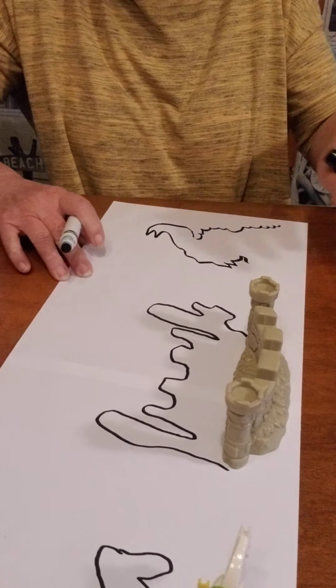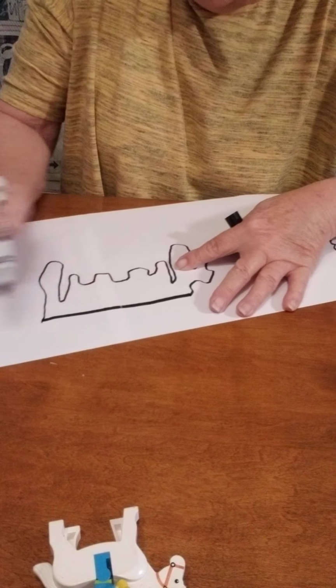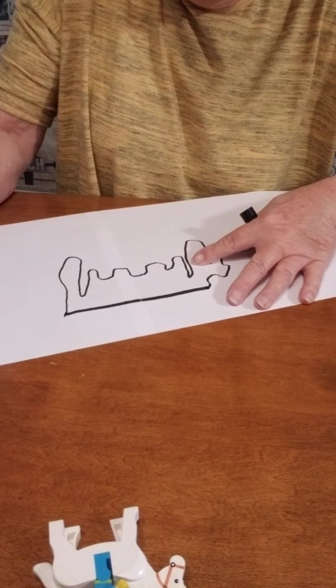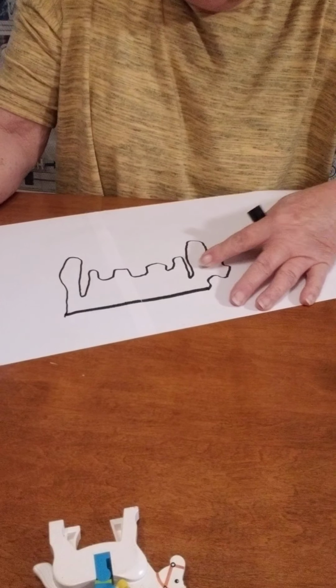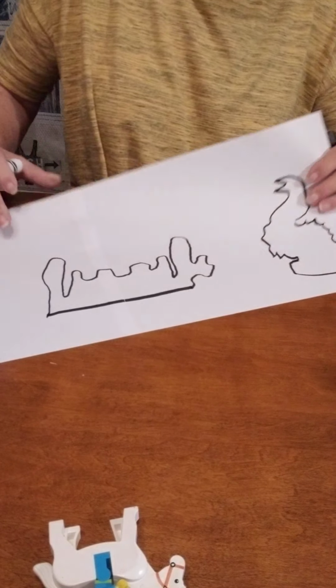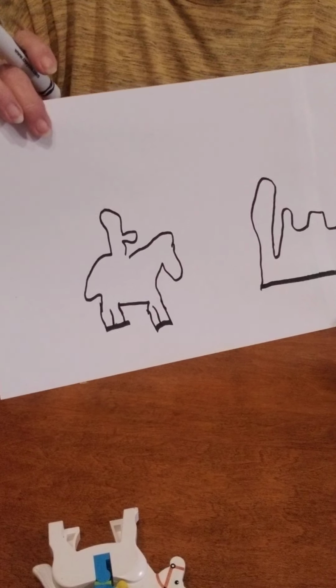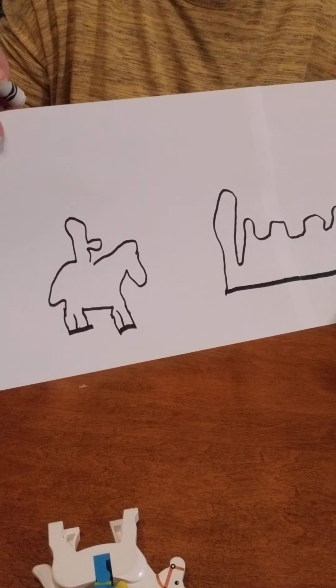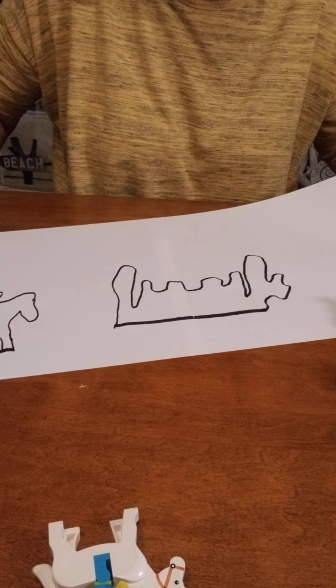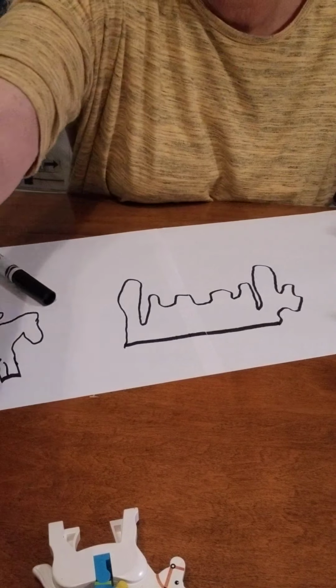So now you could finish it by adding a few details and then color it. And then you can make up stories about it. This is really cool to do outside on a hot or spring day, and I think it's supposed to be beautiful. You could also do it with sidewalk chalk if you have a sidewalk. Like I said, I don't, so I had to make do.